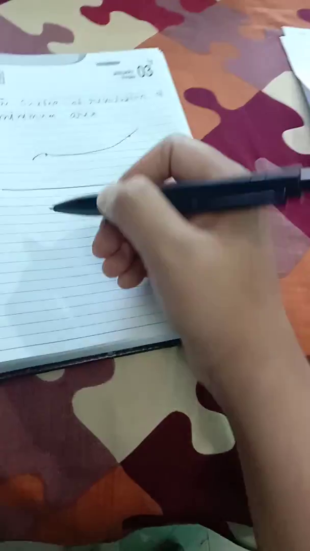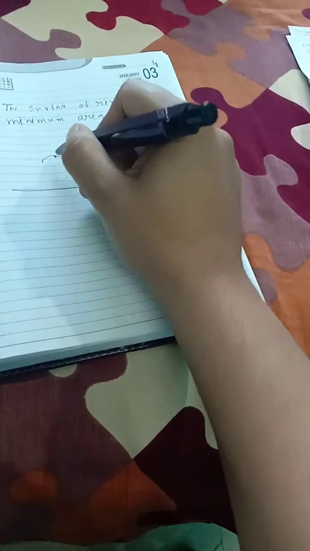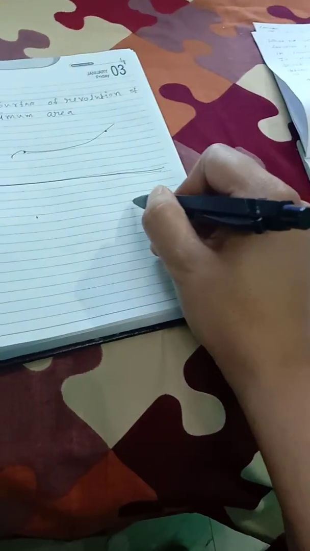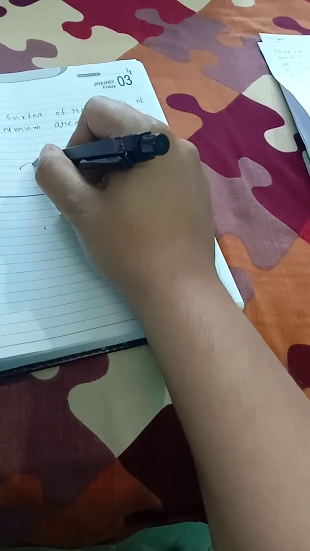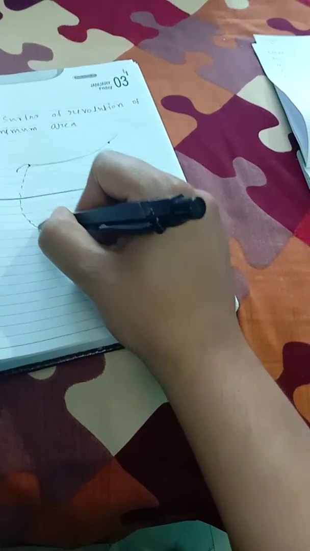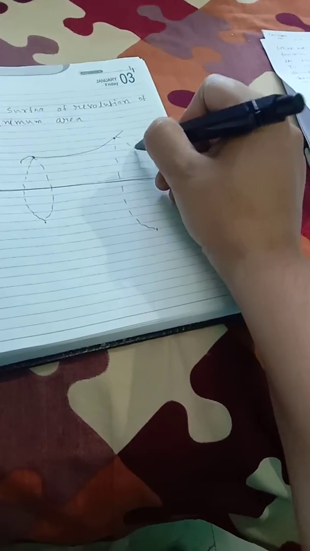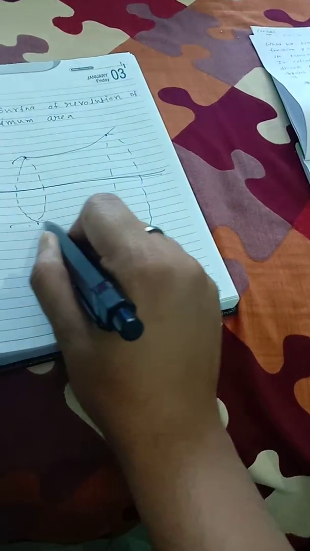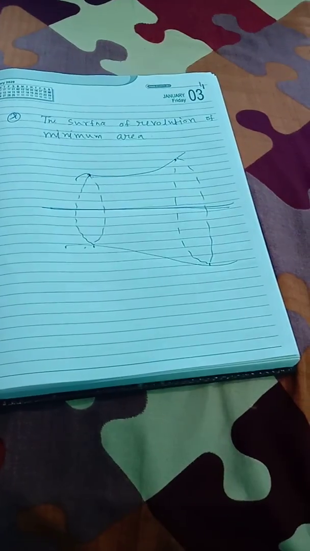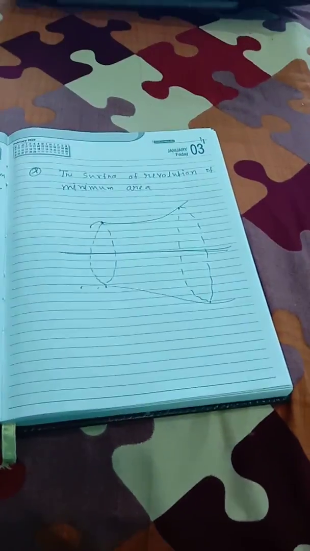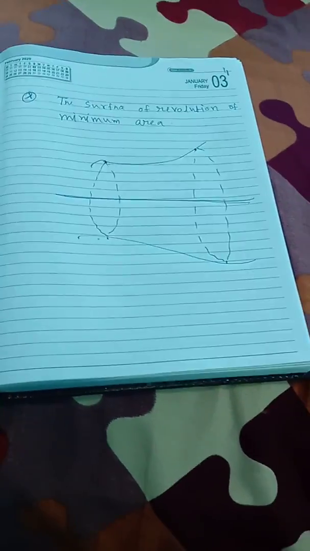If it revolves, then it is a three-dimensional picture. So this is the axis. Suppose the image of this point is there and the image of this is here. This will generate a circular path, and also generate a circular path. So this is the surface after revolution. Finding the minimum surface area is also an application of calculus of variations.